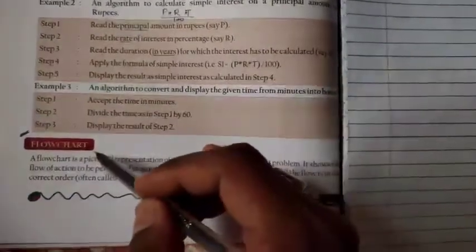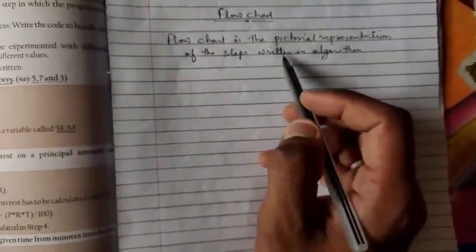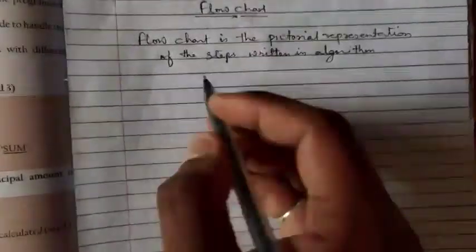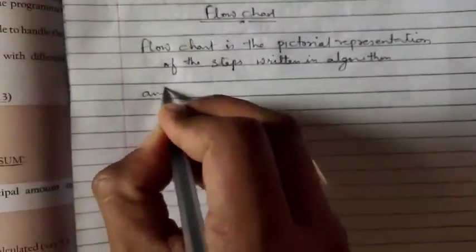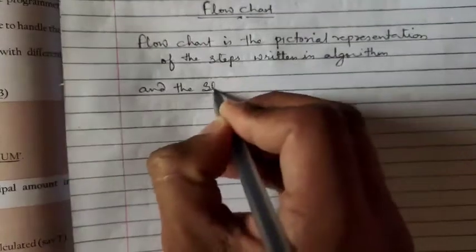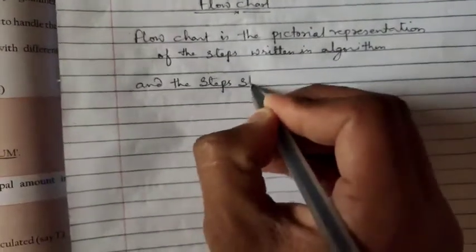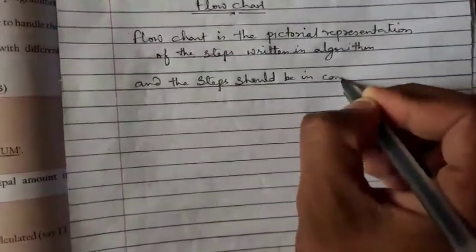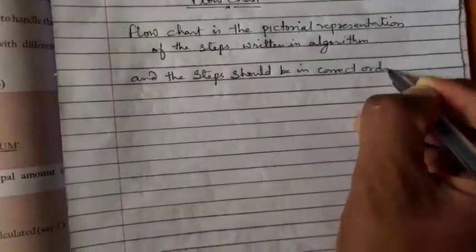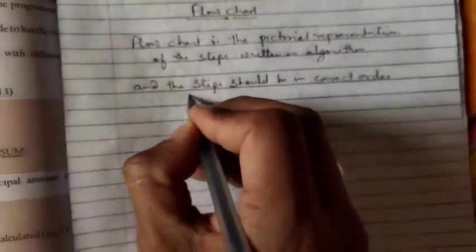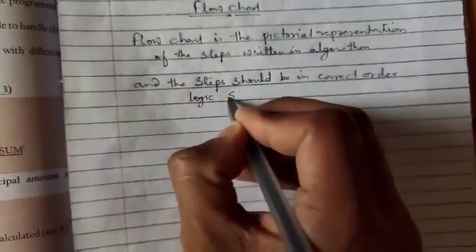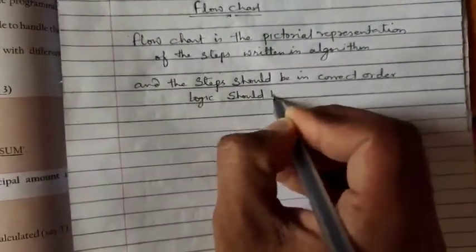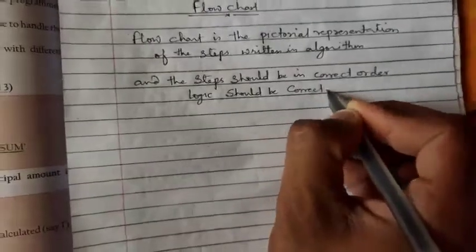For the definition of the flowchart, we need to understand only that flowchart is the pictorial representation of the steps written in algorithm, and the steps should be in correct order, or you can say that logic should be correct.